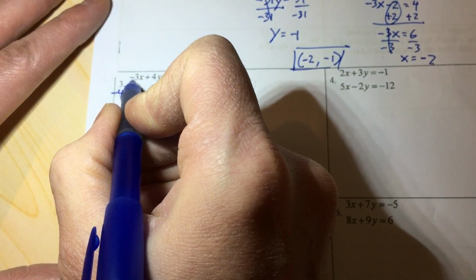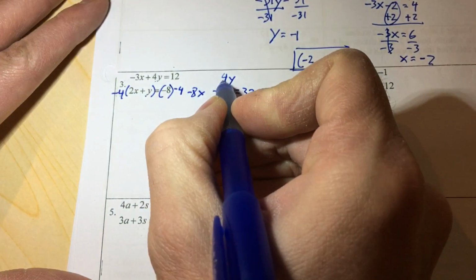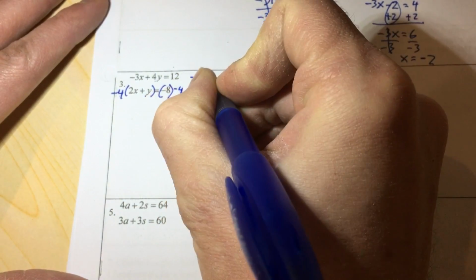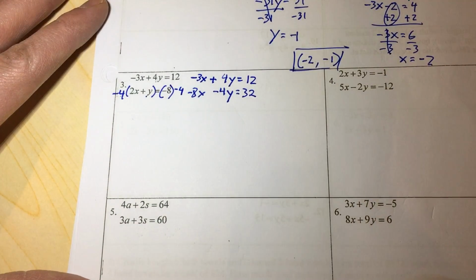Okay. Well, the first one, we don't have to do anything to the equation because 4y and 4y are the same. So you just bring everything else over. So negative 3x plus 4y equals 12. Okay, so there's our 0.